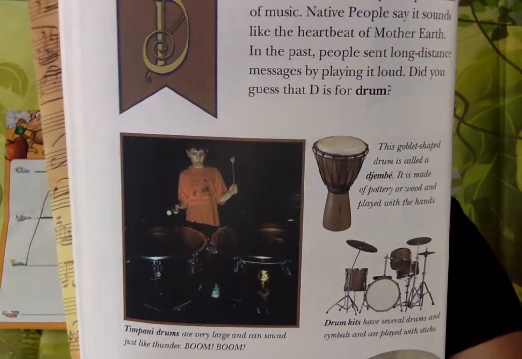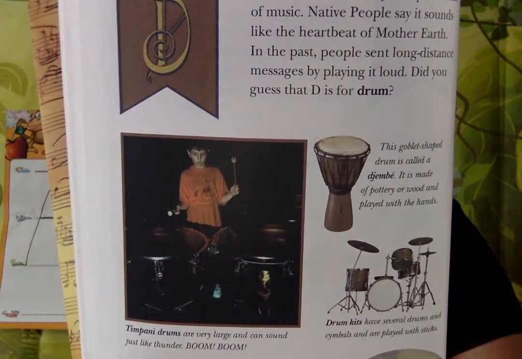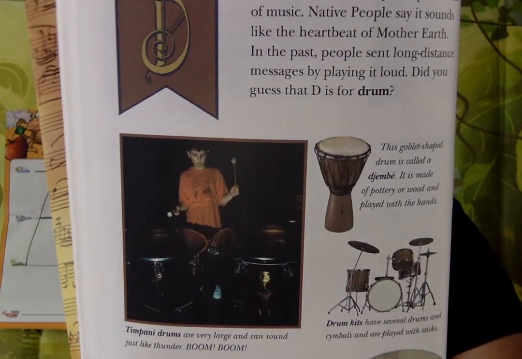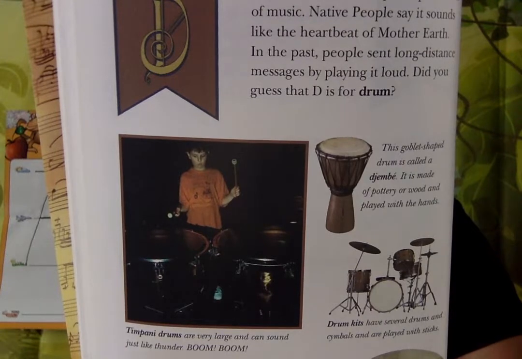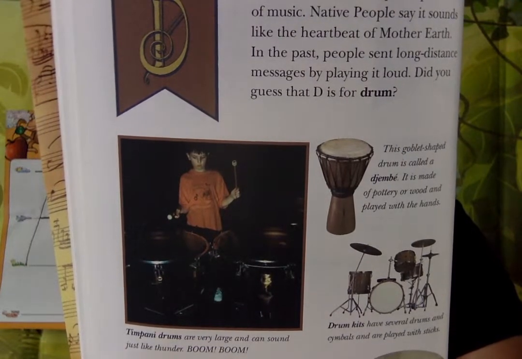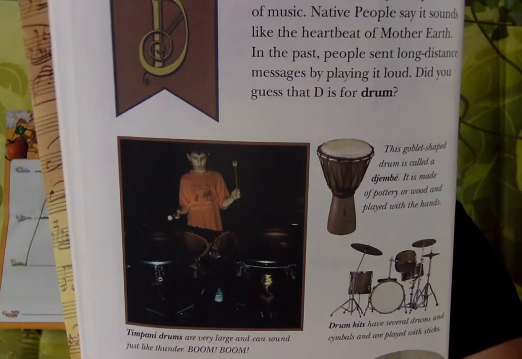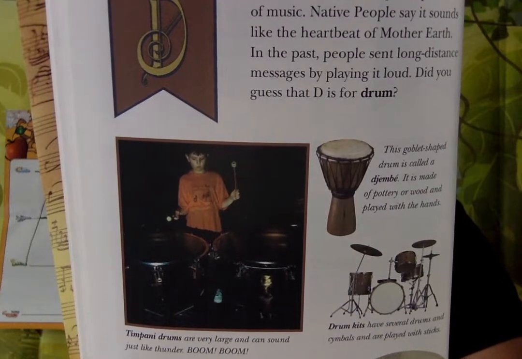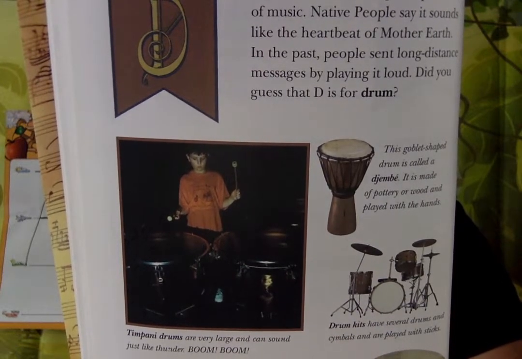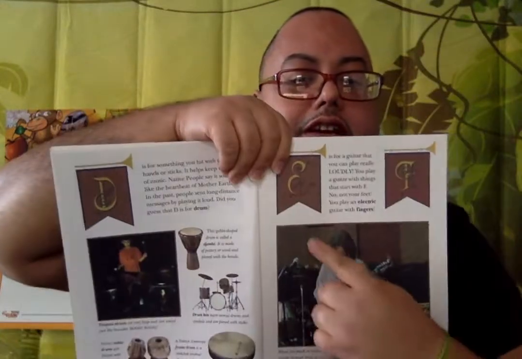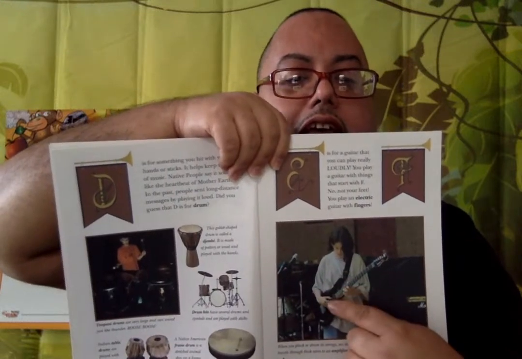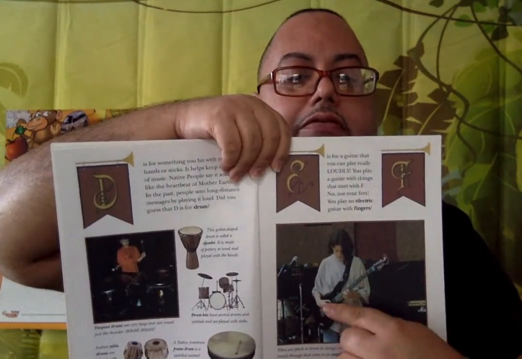E is for a guitar that you can play really loudly. You play a guitar with things that start with F. No, not your feet. You play the electric guitar with fingers. So electric guitar and fingers for F.